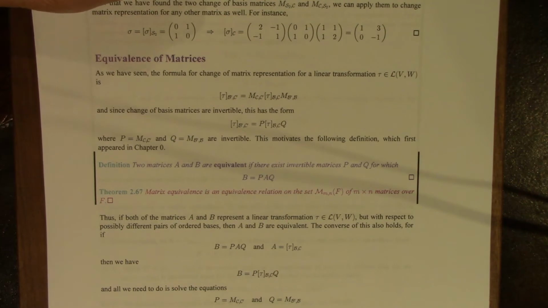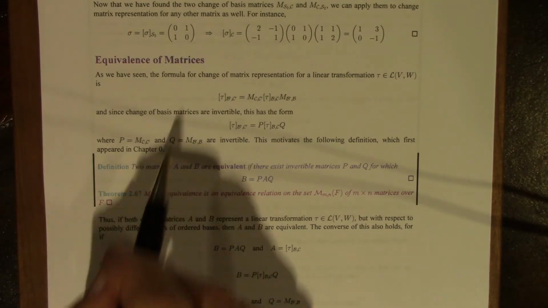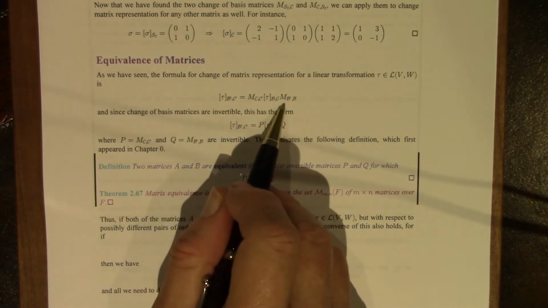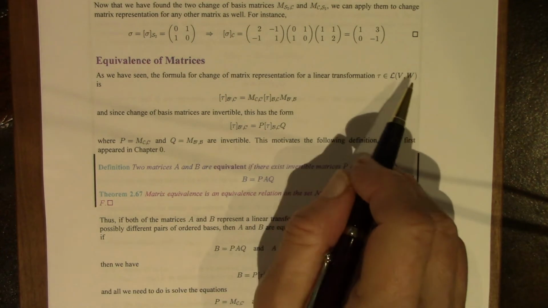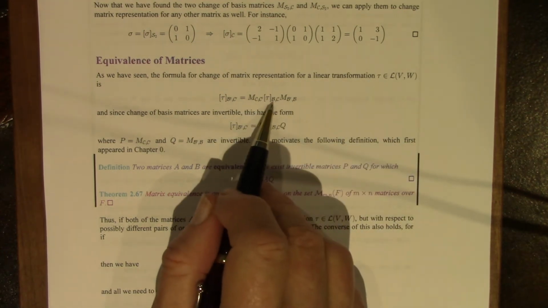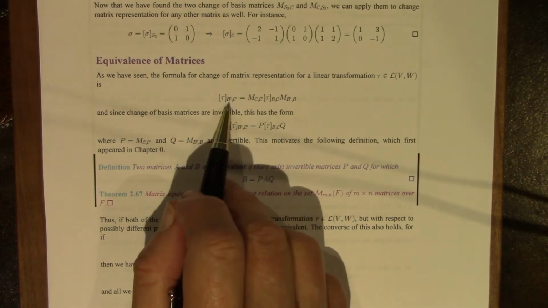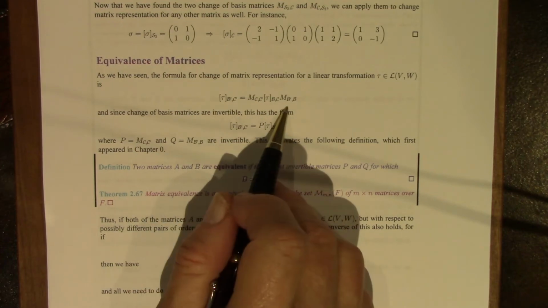Let's take a closer look at this, at how it relates to matrix equivalence and also matrix similarity. This is our change of representation formula for linear transformations from V to W. Here is the BC matrix representation, and here's the B prime C prime matrix representation, and they're related by this formula.